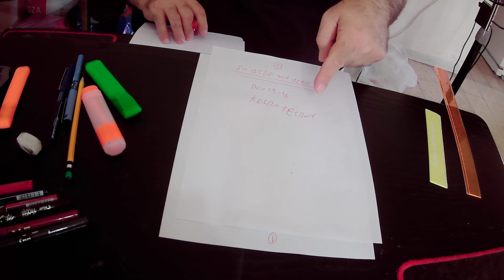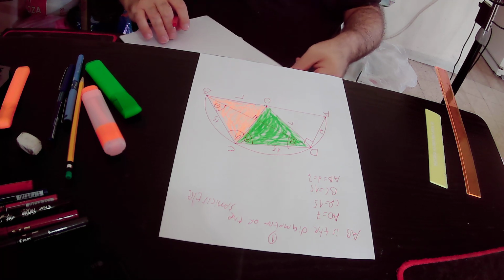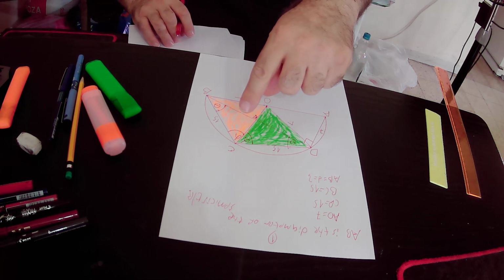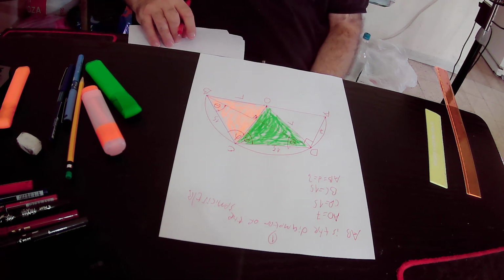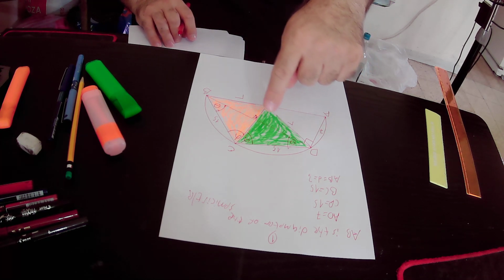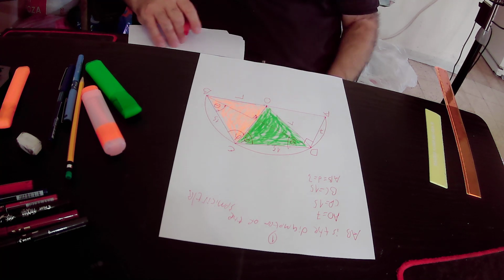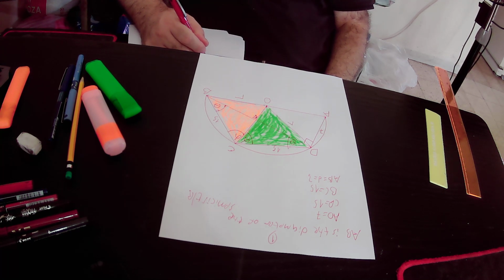Both those two angles are equal to alpha. And also, side EC is a common side. It belongs both to the green triangle and to the orange triangle. So EC equals EC. It is a common side.